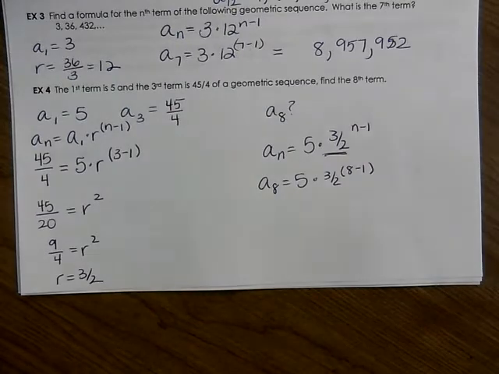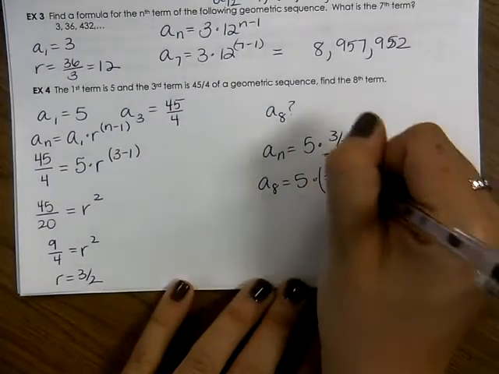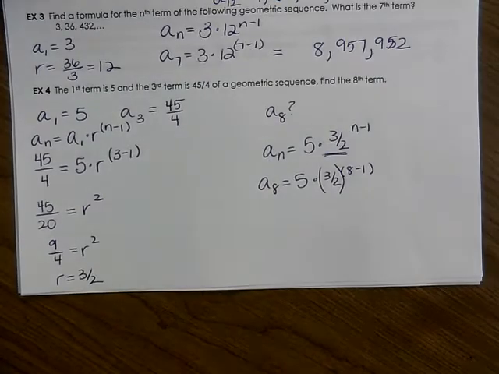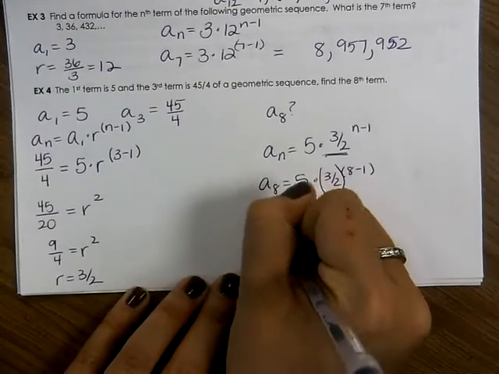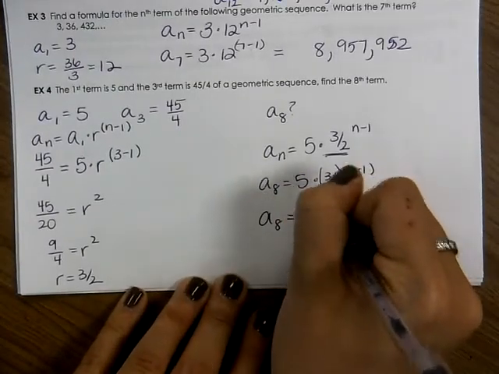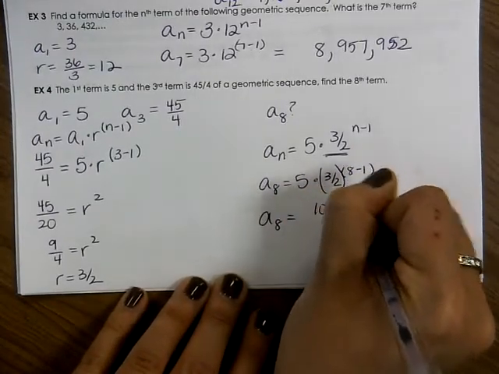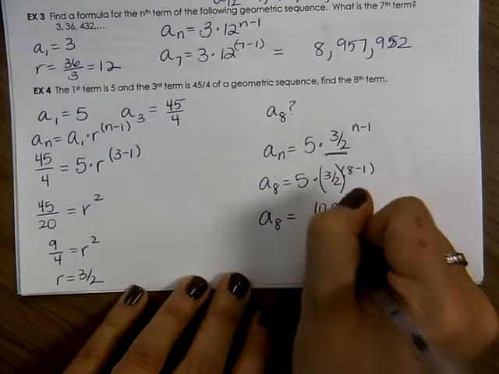Now be careful when you are entering this into the calculator, because you want to put parentheses around this 3/2. All right, so that way the whole thing is our common ratio being raised to the power of 7. Okay, so just be careful there. Let's see, the 8th term is 10,935 divided by 128.